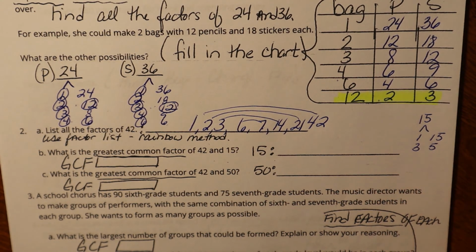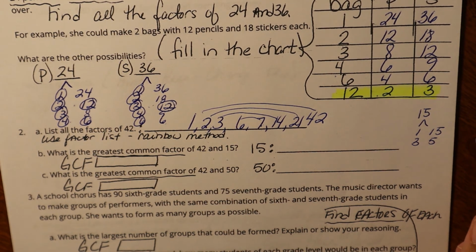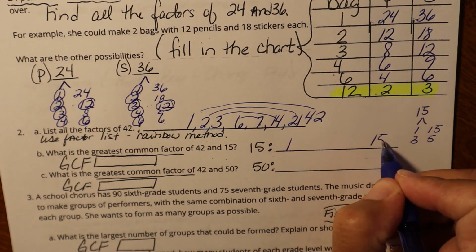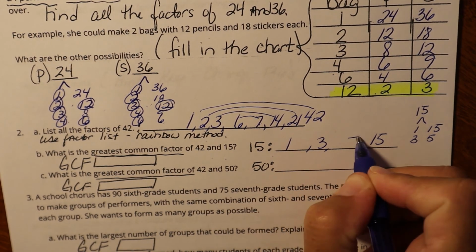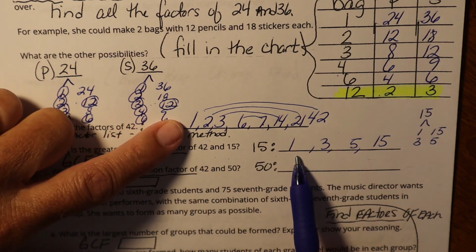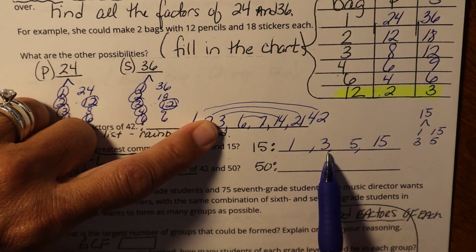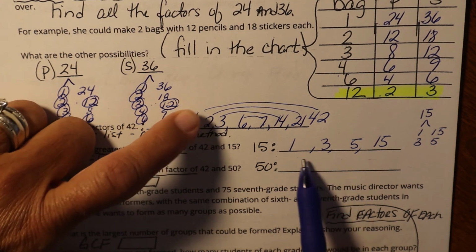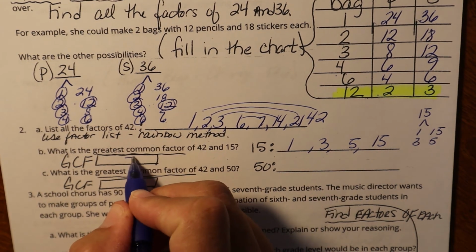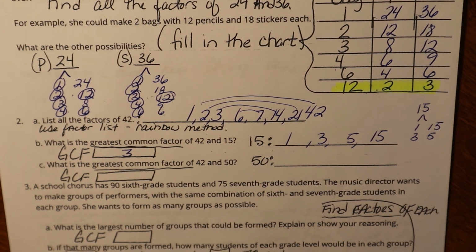So just those 4 factors. Now let's compare these two together. They share a 1, they share a 3, but those are the only numbers they share. So between 1 and 3, the greatest number they share is 3. So the greatest common factor is 3.